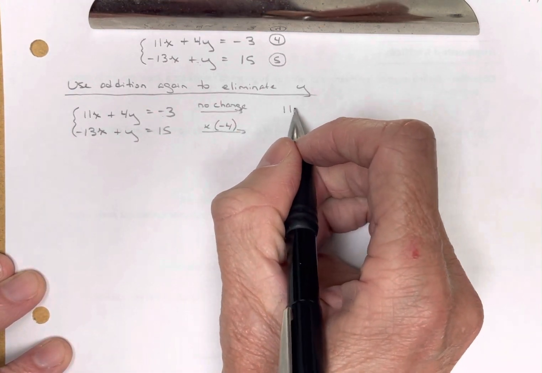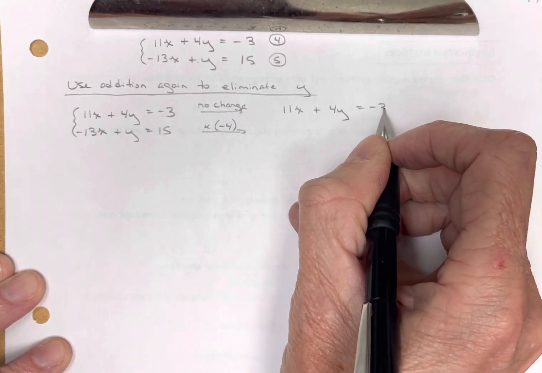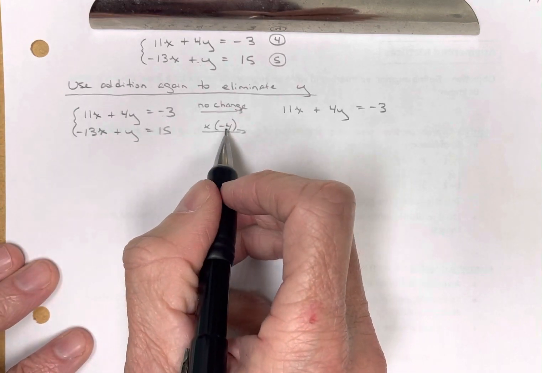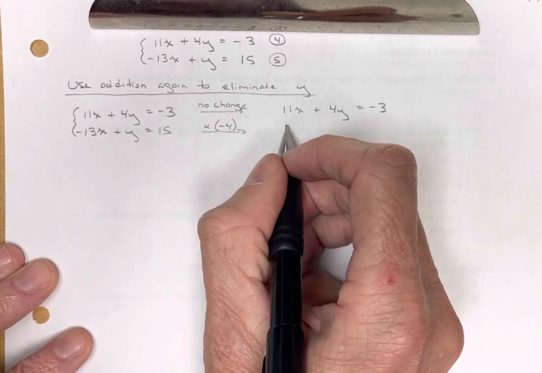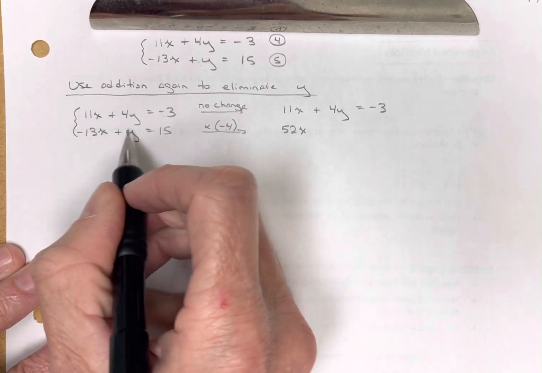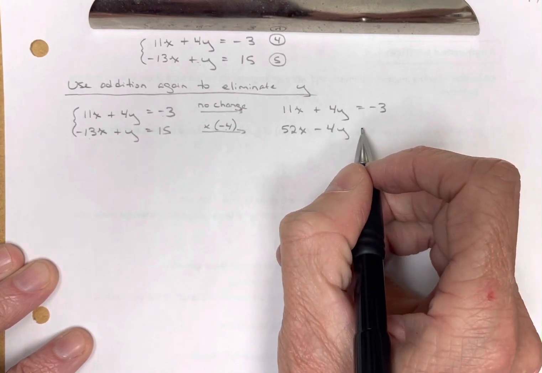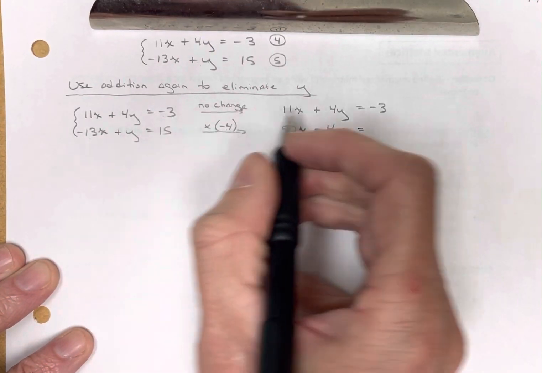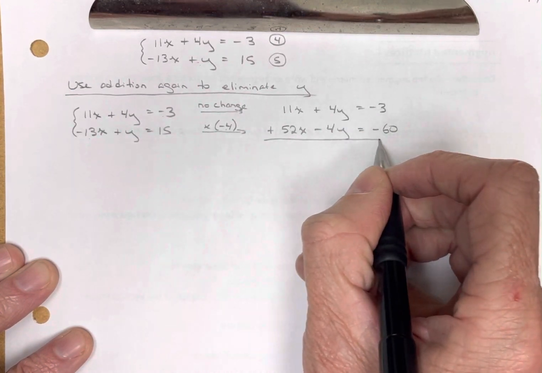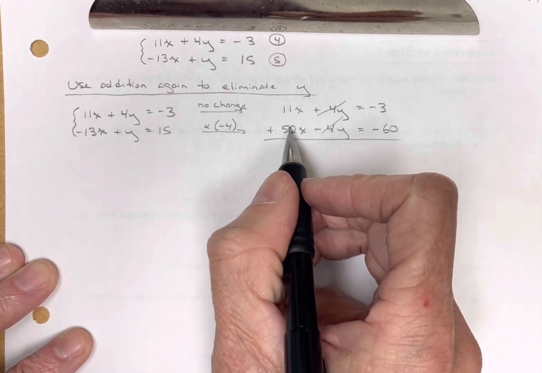So I have 11x plus 4y equals -3. And times -4, oh my goodness, I gotta get my calculator out. -4 times -13 is +52. -4 times 1 is -4. There we go, that's my opposite coefficients. And -4 times 15 is -60. Now let's add. There's my 0 for my y's, so I've eliminated my y's.